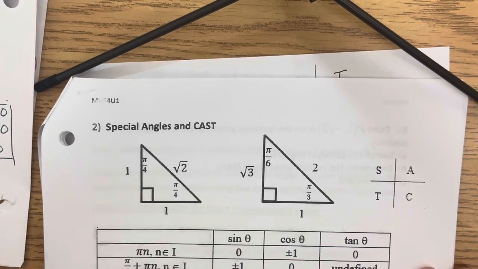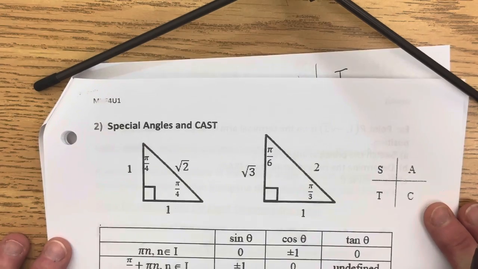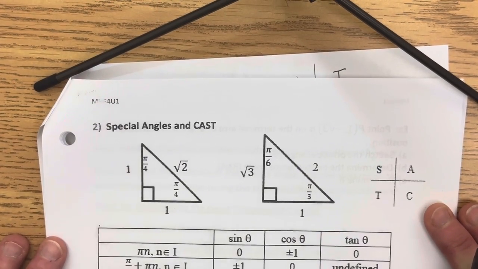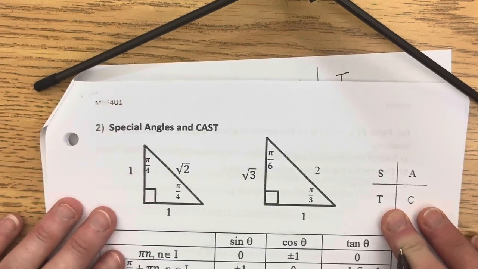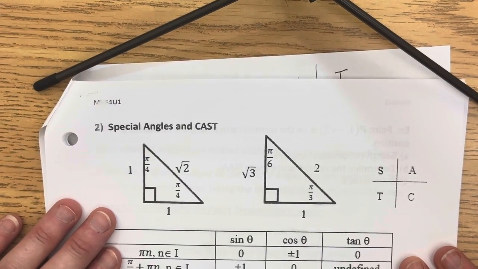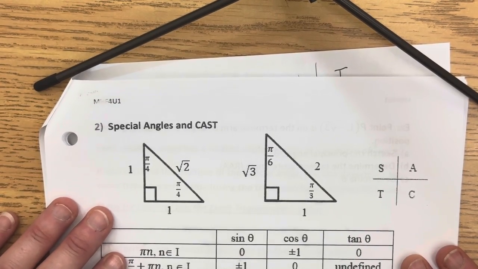Okay, on to the next page. So there's a lot of prior information that you need to bring from grade 11. But just to quickly review, when we figure out the ratios for a given angle, we have to remember SOHCAHTOA.